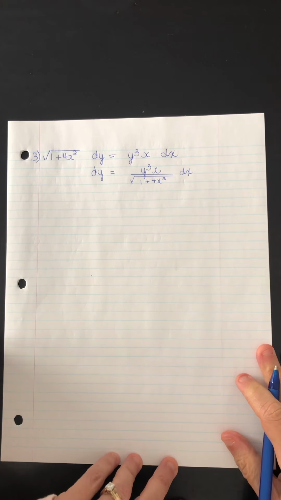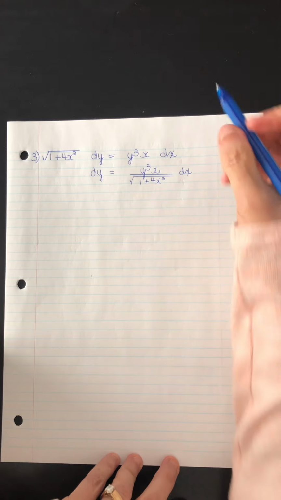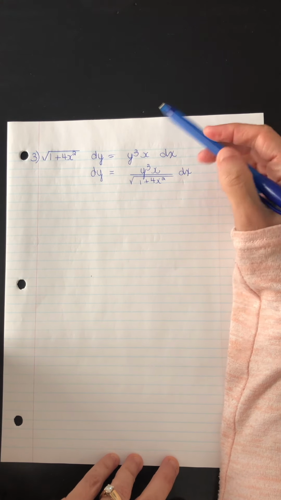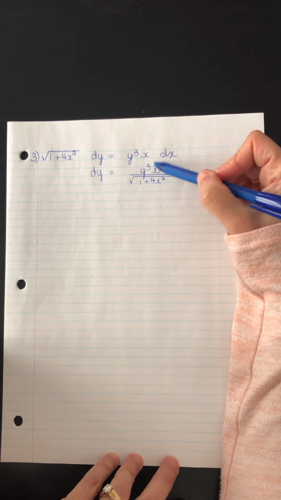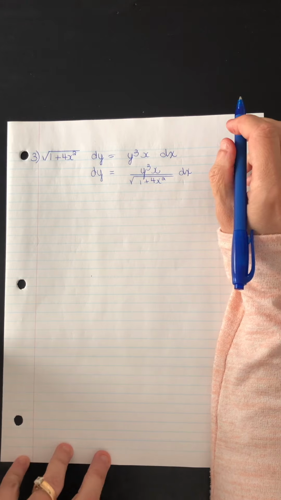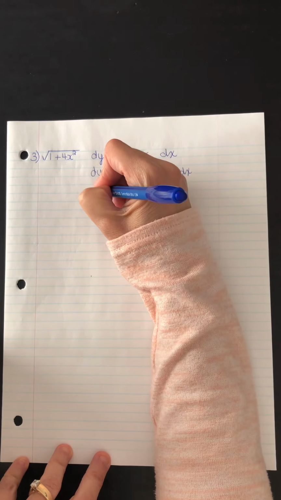Okay, just like this. But now here's the differential dx, and unfortunately we have y cubed stuck to it. So we also have to divide both sides of the equation by y cubed.